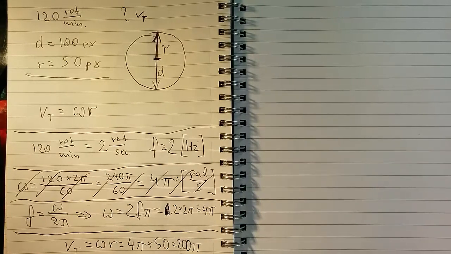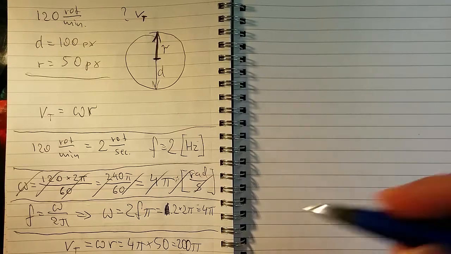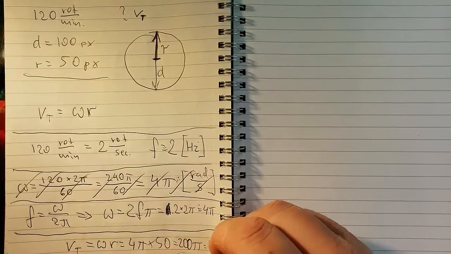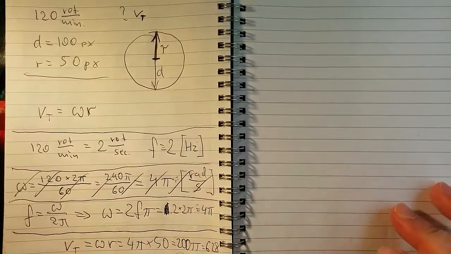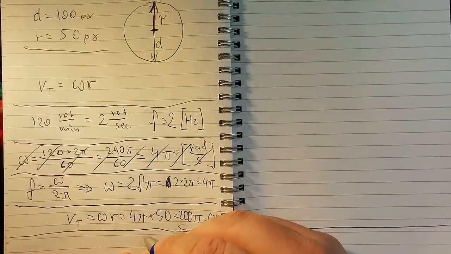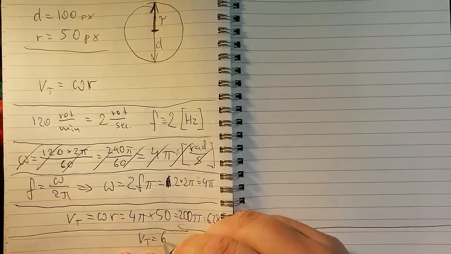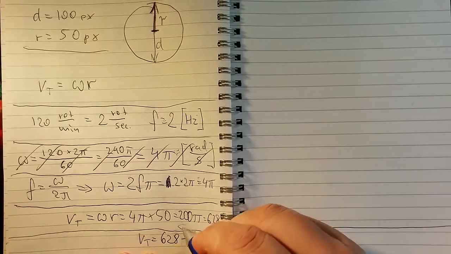and 200 pi is around 628, and the unit is, maybe I will rewrite it here, 628 pixels per second.